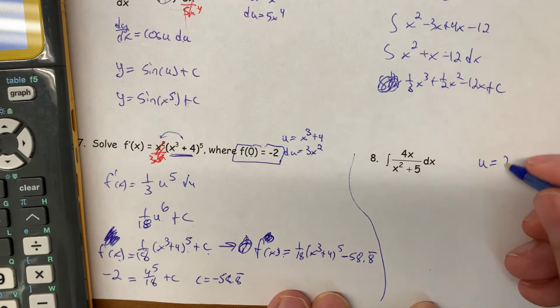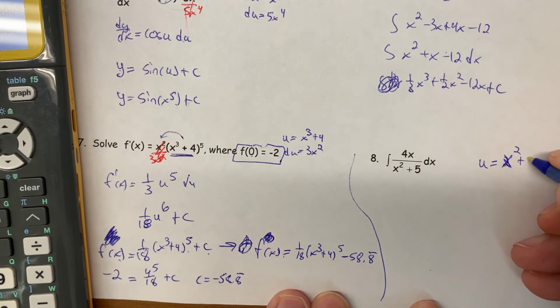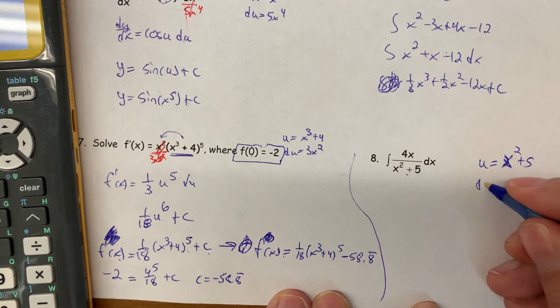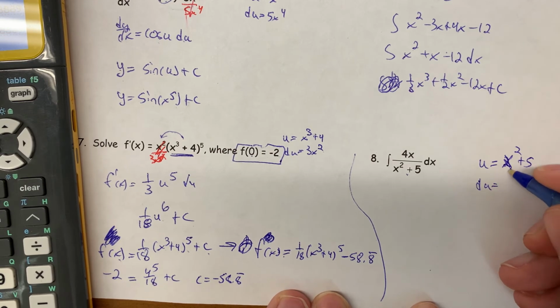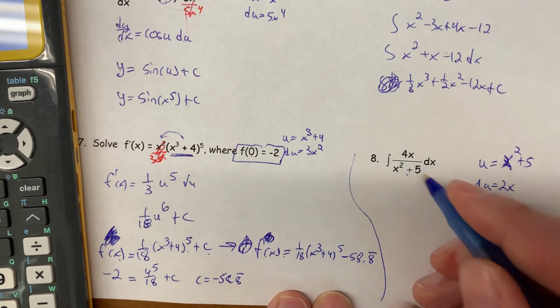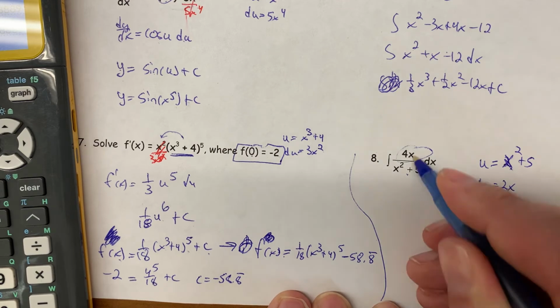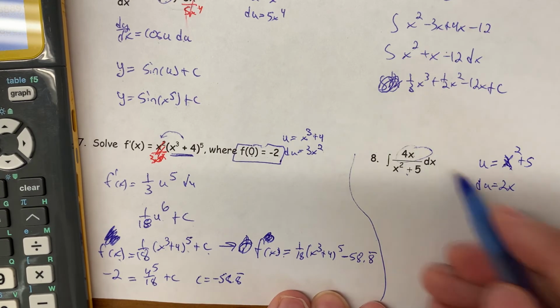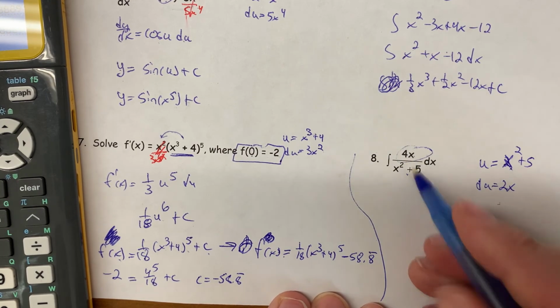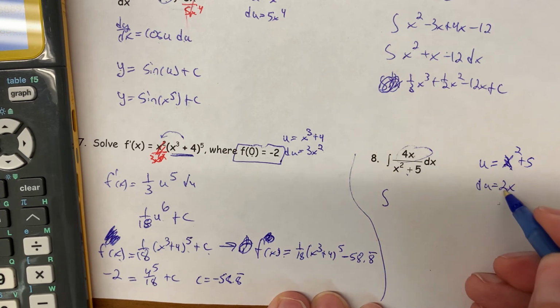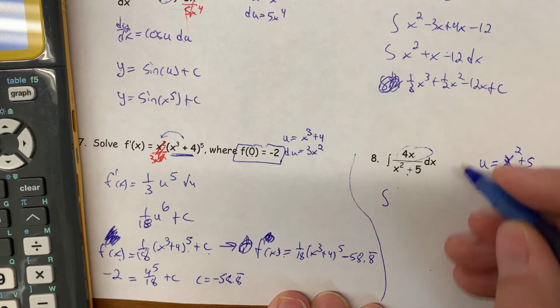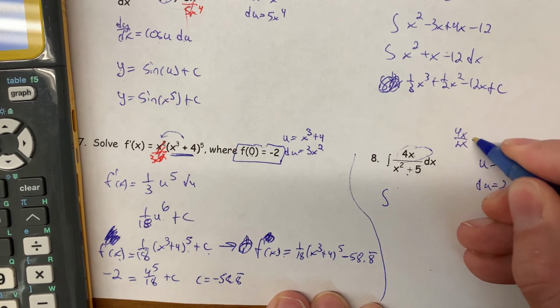Clearly u is x squared plus 5, that's the inside function, and it should tell you that you're doing it right when the du is 2x, because we've got something x. So something x, those will cancel out. Now when we divide by 2x, 4x divided by 2x is 2.